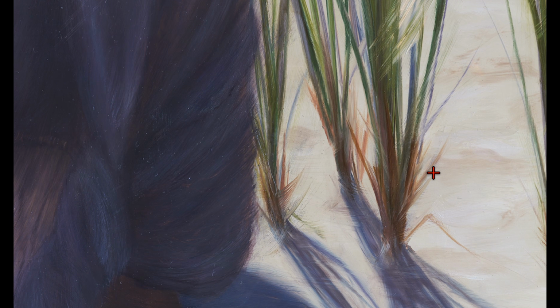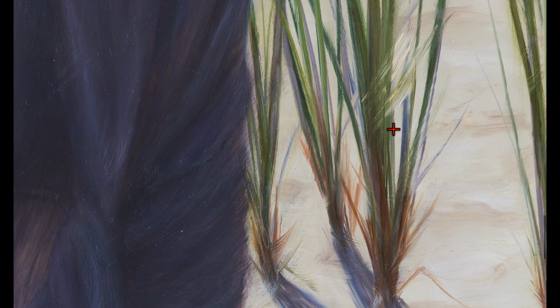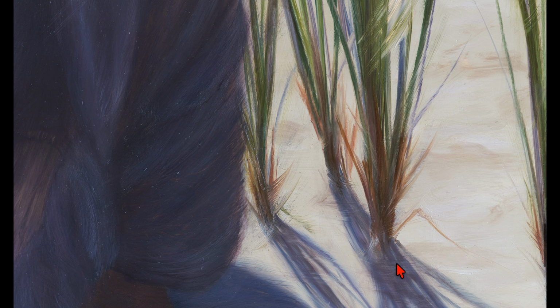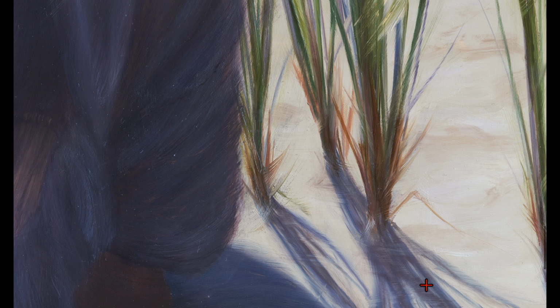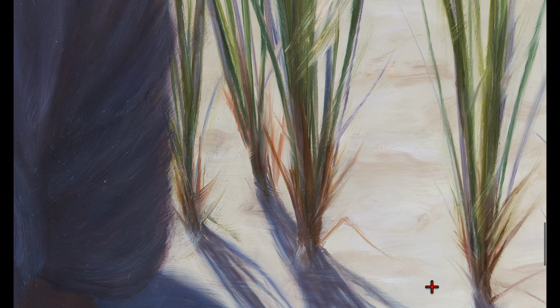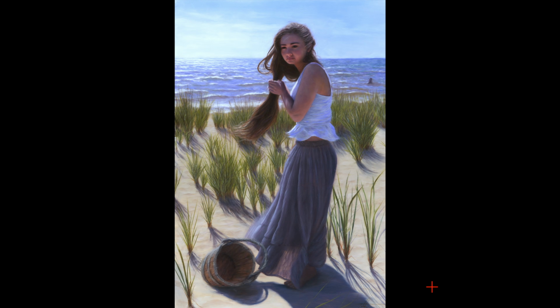Even when you look at some of the grass here, you've got reflected light in some of the shadowed side of the grass here. And then that's coming through on the reflection of the ground, where this is just the blue sky again. Okay. And now let's go to the last one.